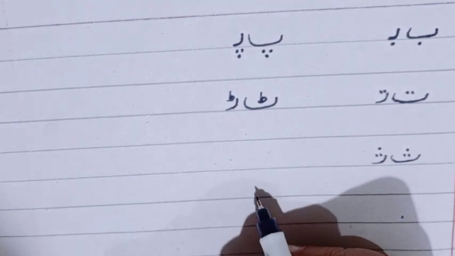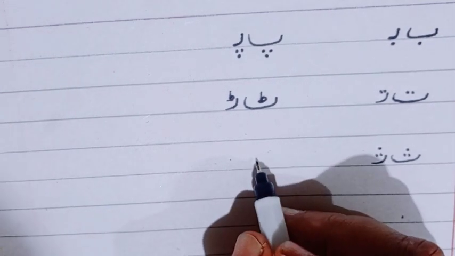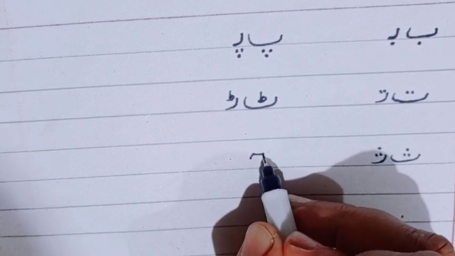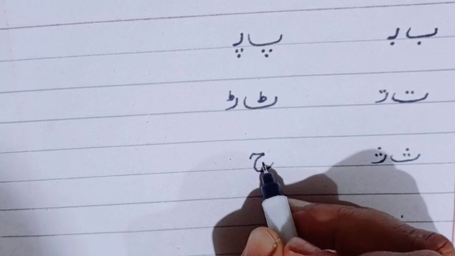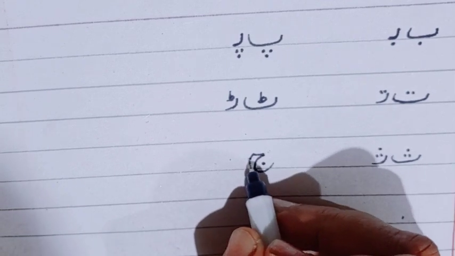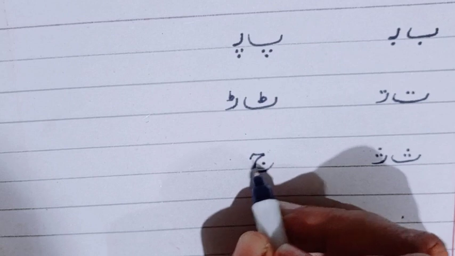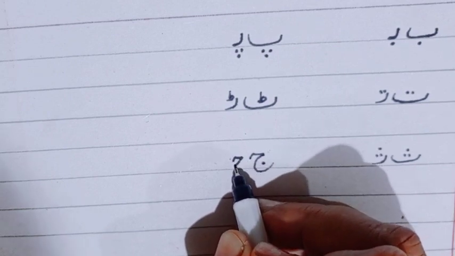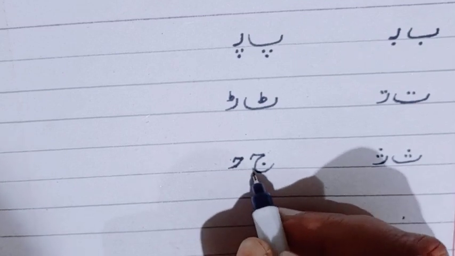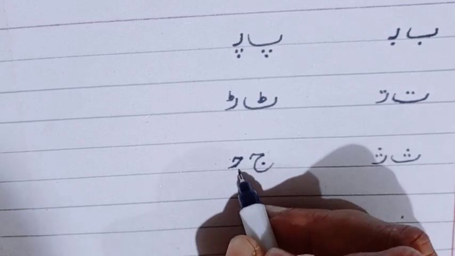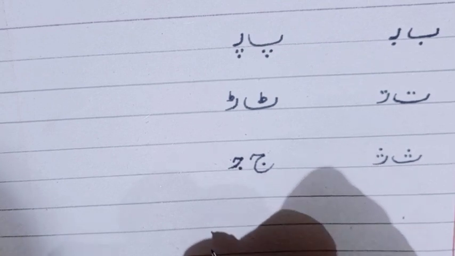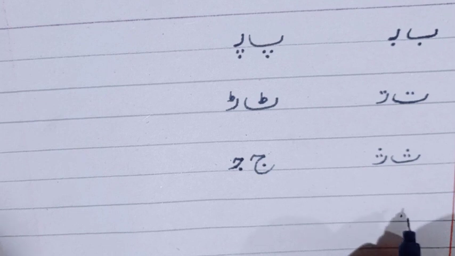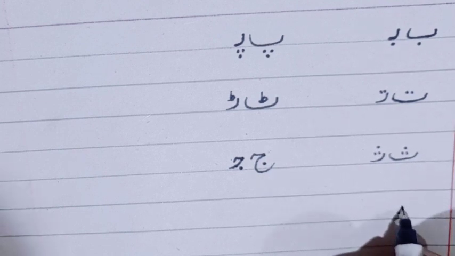Our next family is the family of Jeem. The family of Jeem also has half shapes or short forms. Full shapes we will write like this. And then for the short form you will start in the same way as you started the full form, and then you will leave it up till here. You are not going to make this semicircle in the short form. Then the dot of Jeem.